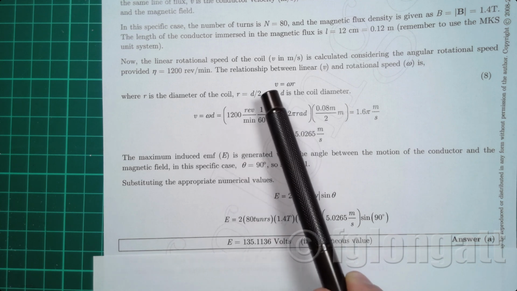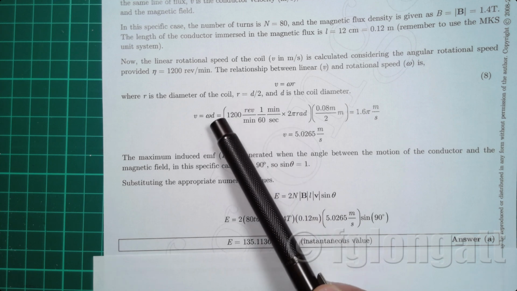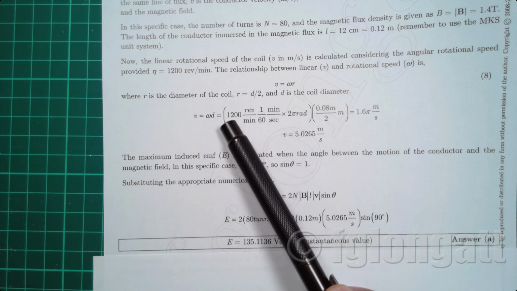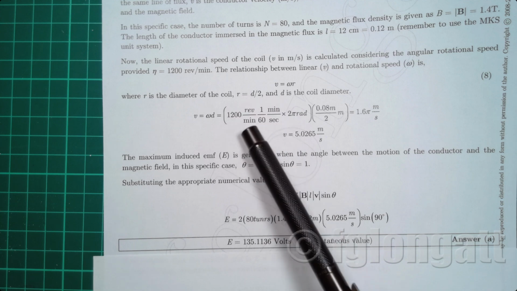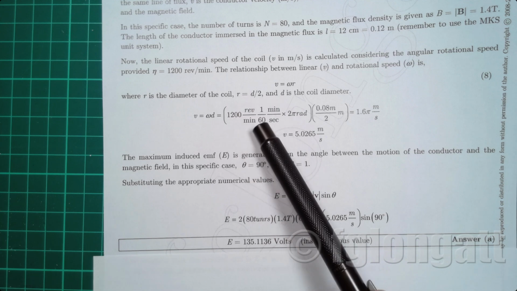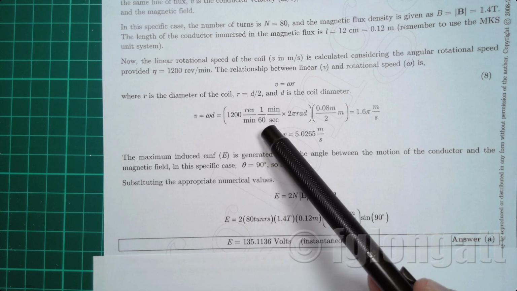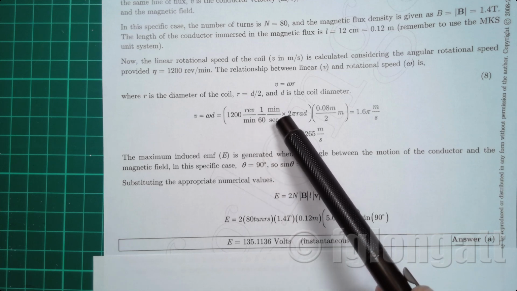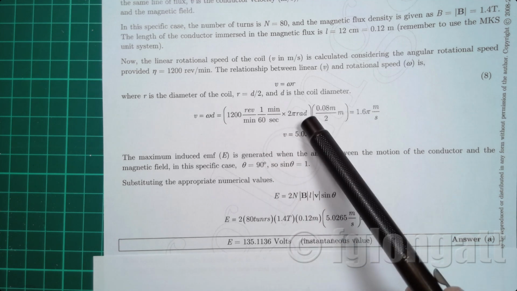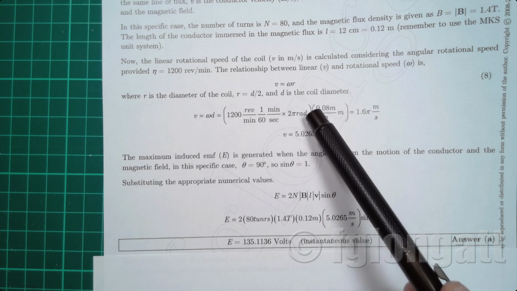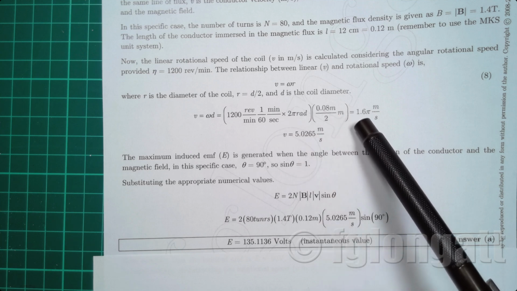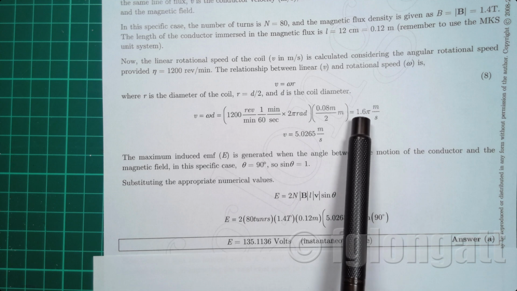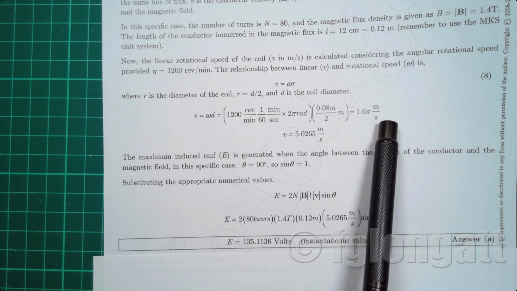Now we need to convert the 1200 RPM into meters per second. To do that, we divide by 60 to eliminate the minutes, and multiply by 2π radians. So we obtain the linear speed, or velocity.